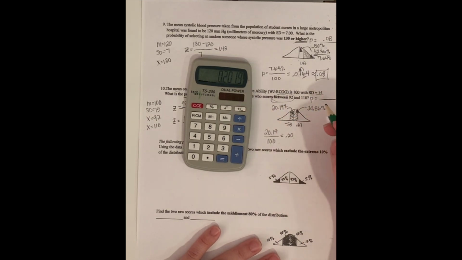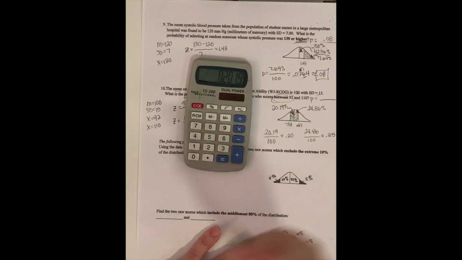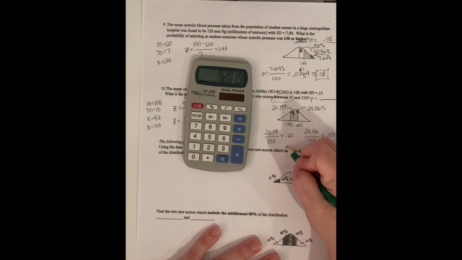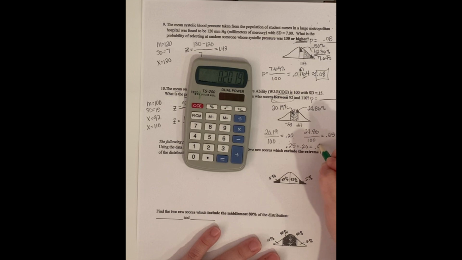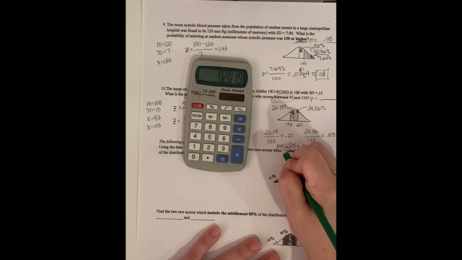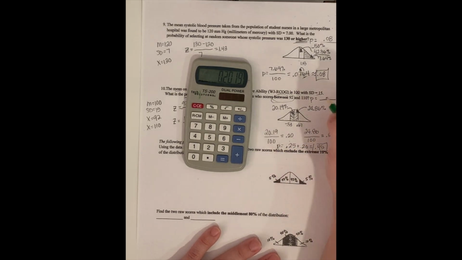And then I'm going to do my other percentage here, 24.86 divided by 100, and that is going to equal 0.25. Then I'm going to take these two values and add them together, 0.25 plus 0.20, and that is going to give me a p-value of 0.45. So my final answer here is 0.45.